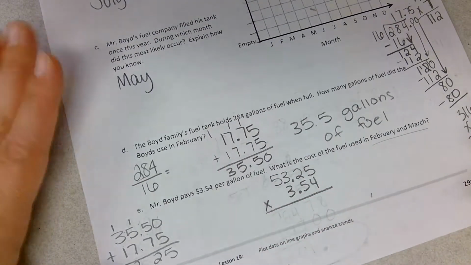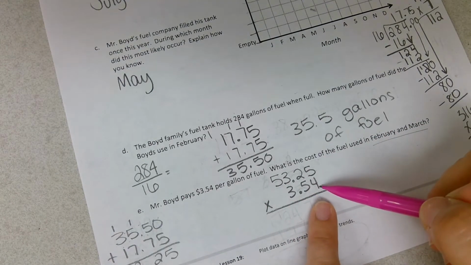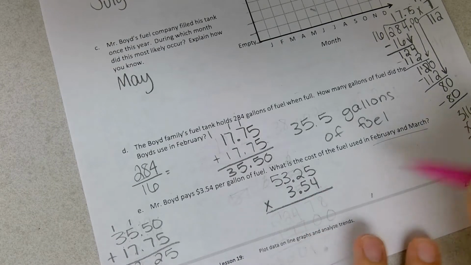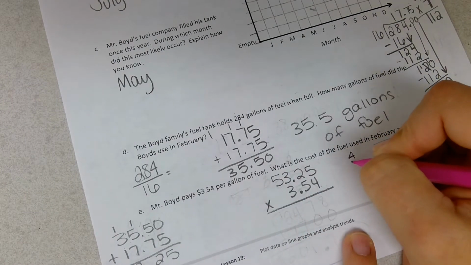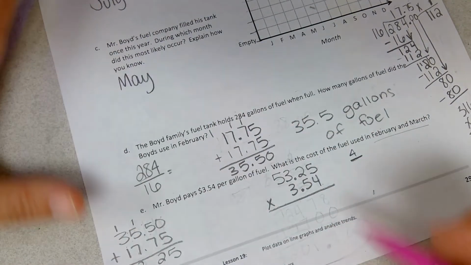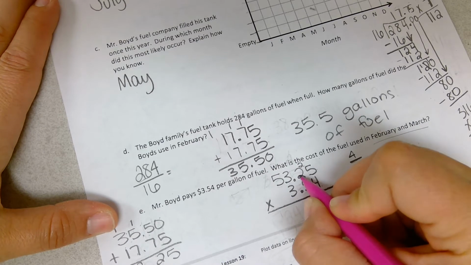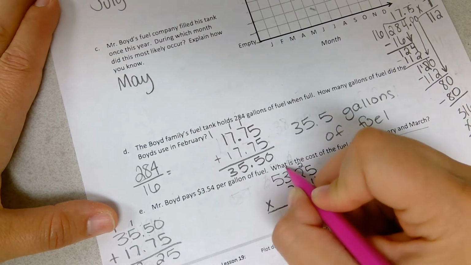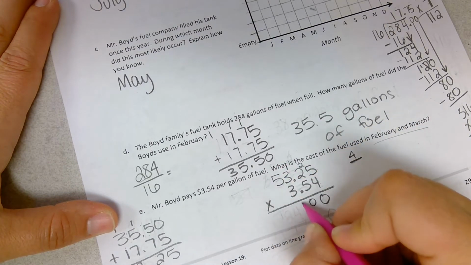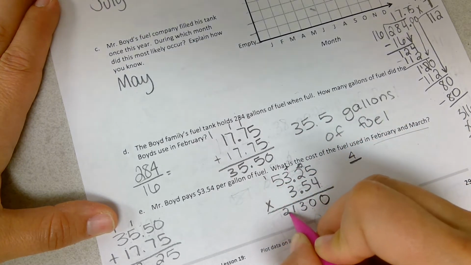$3.54. Okay, so now remember, when I'm done with this, I'm basically doing 100th times 100th, which is going to be a 10/100th. So I want to make sure that I move that decimal for place values when I'm done. Okay, so I'm going to go ahead and do my math here. 8, 9, 10, carry that 1, 12, 13, carry that 1, and that's going to be 21.